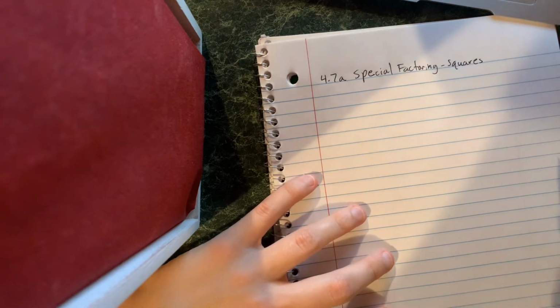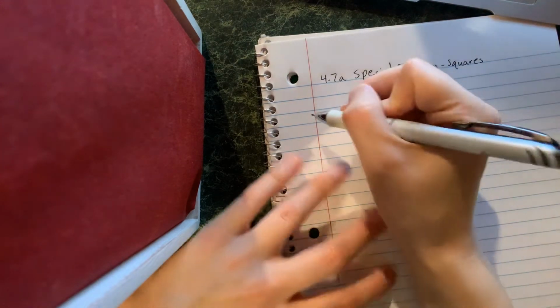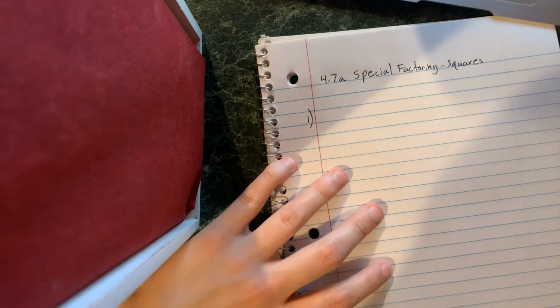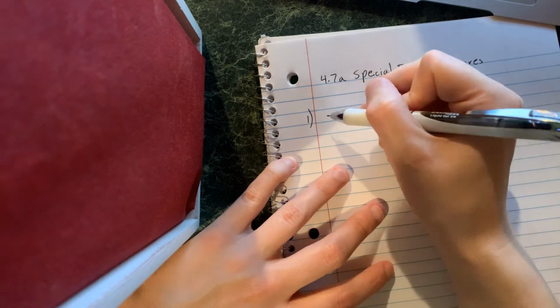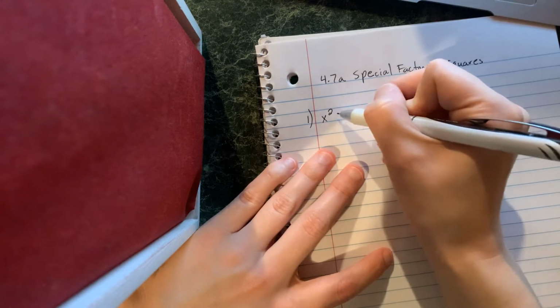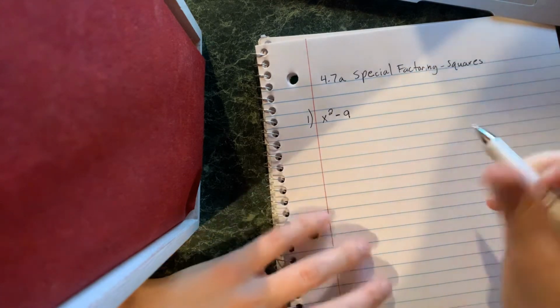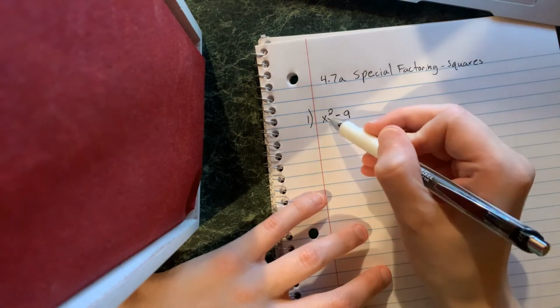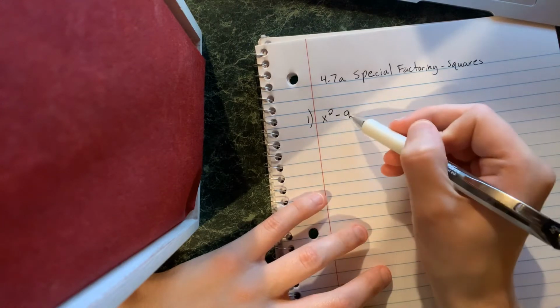It's not necessarily you having to do any type of finding the factor of the last number that adds to the middle number like the last lesson. You're just taking the perfect squares of what they have right here. So let's say we have x squared minus 9. Well, these are both perfect squares because there's a square on this one, and 9 is a perfect square.